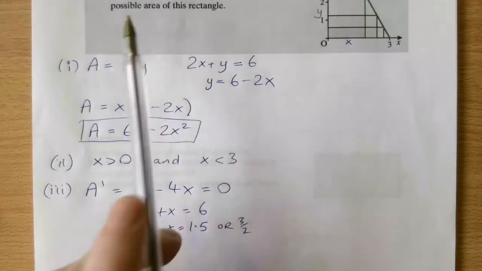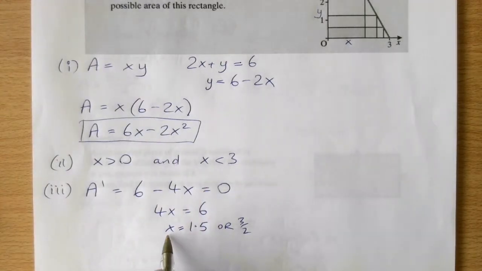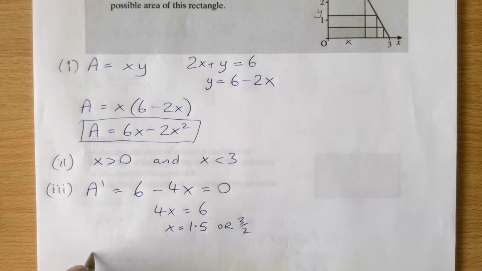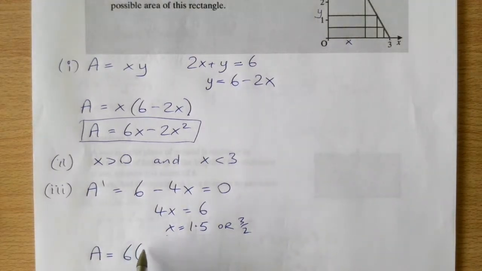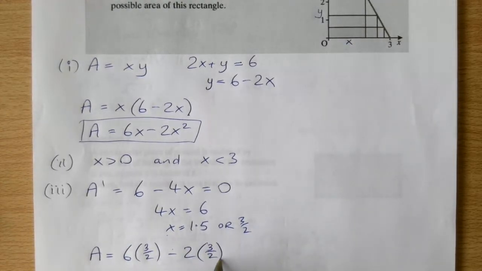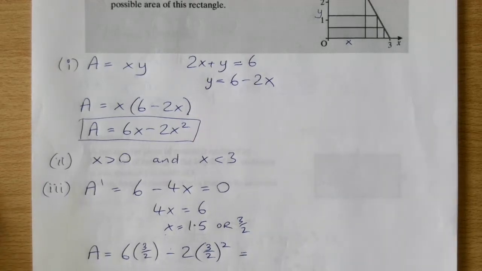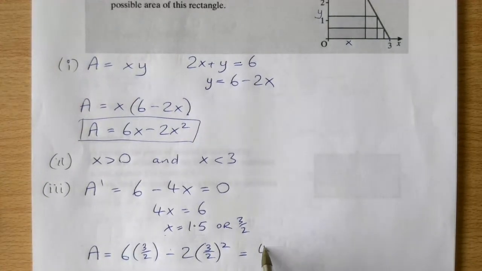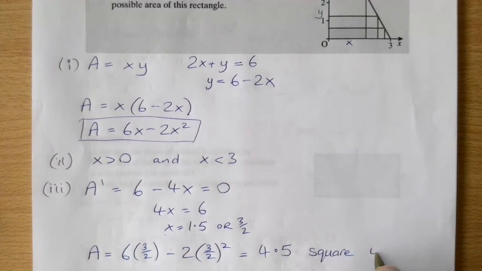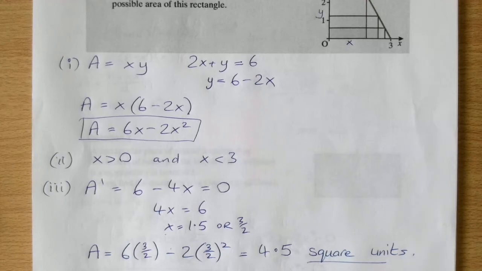So it said find the maximum possible area of the rectangle. If that is what x is going to be, to find the maximum area, sub it back into the original. So it's going to be 6 bracket 3 over 2 minus 2, 3 over 2 squared. Put that in the calculator and you will get your answer, which is 4.5. Now in terms of units, we don't know if it's going to be centimeters or anything, so we'll just write square units at the end. Now, generally in an exam, if you fail to write that, you would still get full marks.